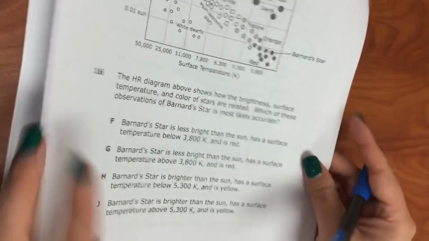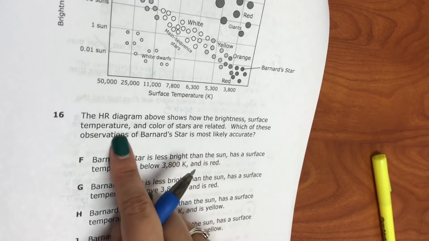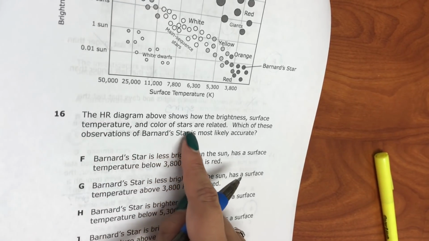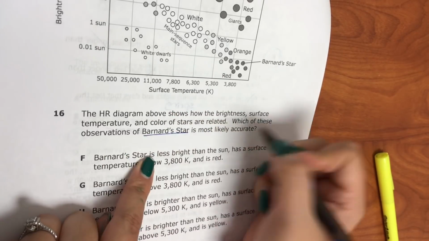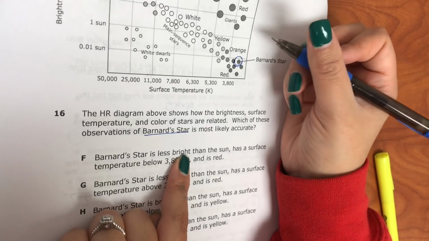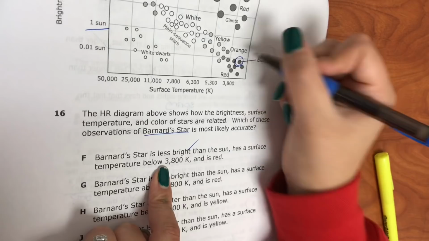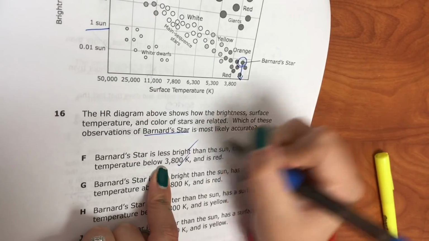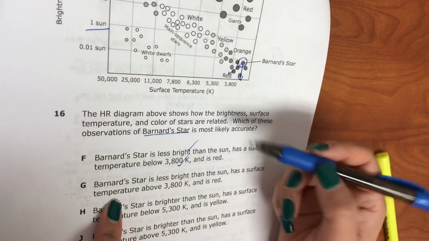Number 16. The HR diagram above shows how the brightness, surface temperature, and color of stars are related. Which of these observations of Bernard's star is most likely accurate? I find Bernard's star, and it's less bright than the sun. That's true. Has a surface temperature below 38,000. Yes. And is red. Yes.